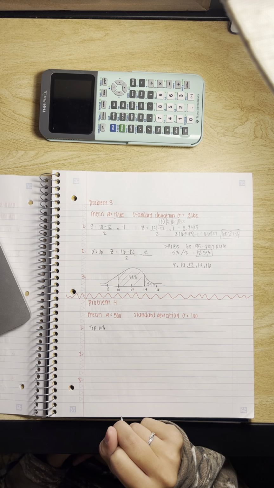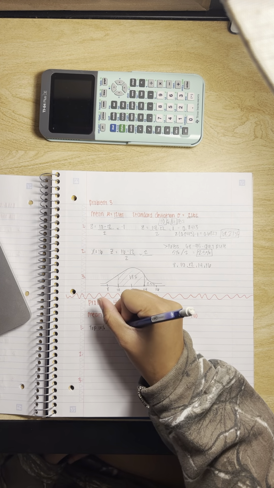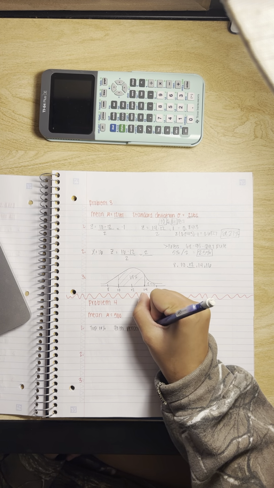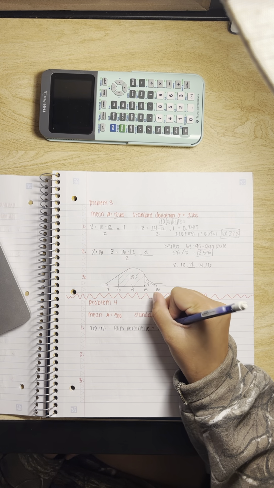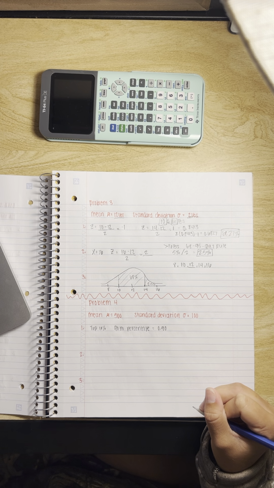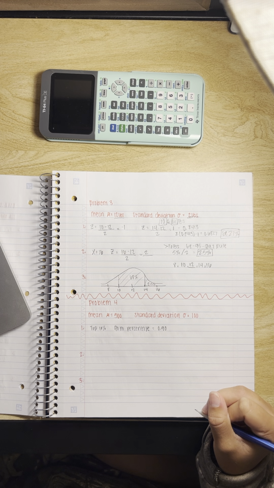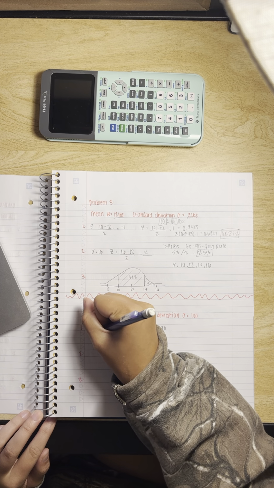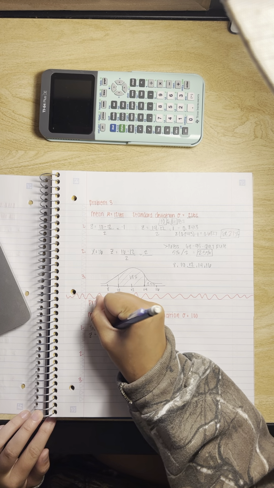So we know that the top 10% is the 90th percentile, which equals 0.90. If we go on the table and find 0.9, we know Z will be 1.28.